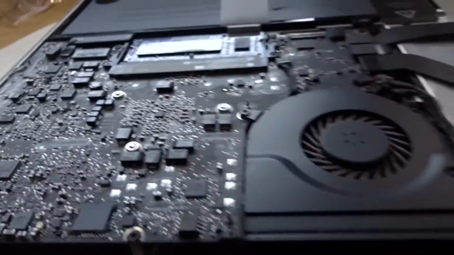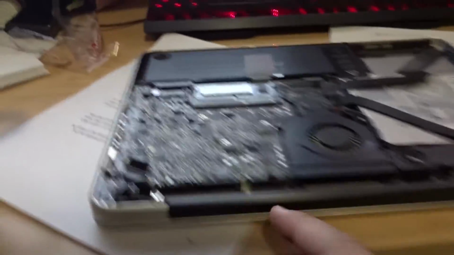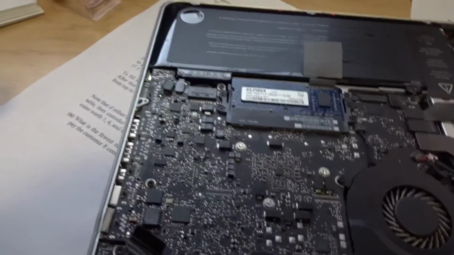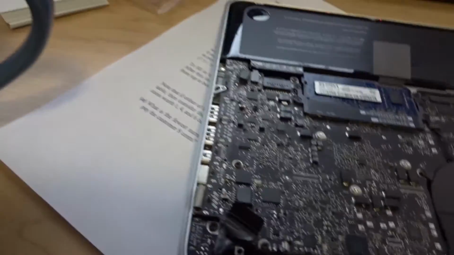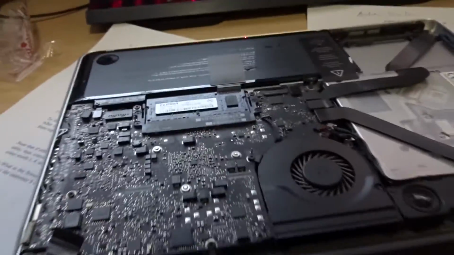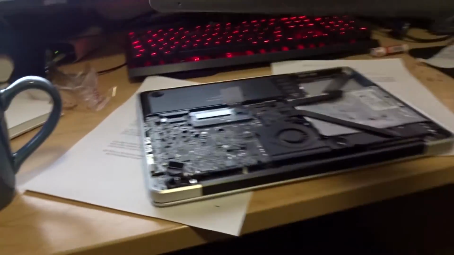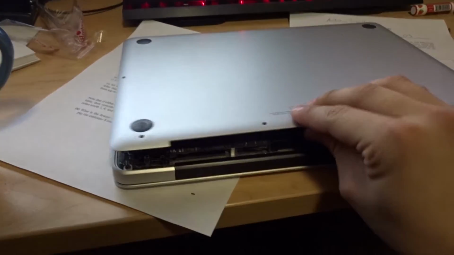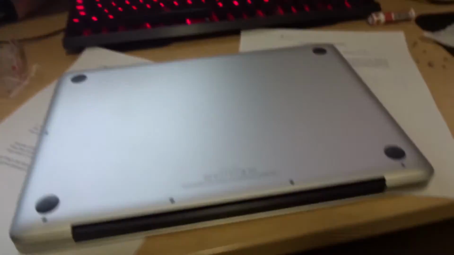So all I've done was basically clean this. I think I'm going to give this side a scrub. Don't think that's going to do anything, but I'm 90% sure that the problem is on the other side of this guy right here. I don't even know if I'm going to be able to fix it, but at the very least, I'll be able to clean it and see if I can fix it. But yeah, I'm not going to be able to do anything with this now, so I'm just going to reassemble it because there's no point in keeping it disassembled.